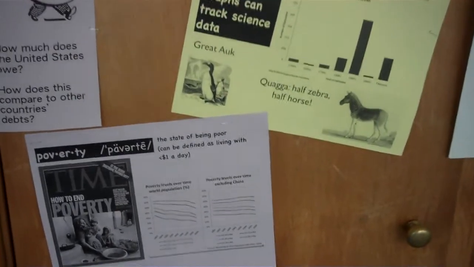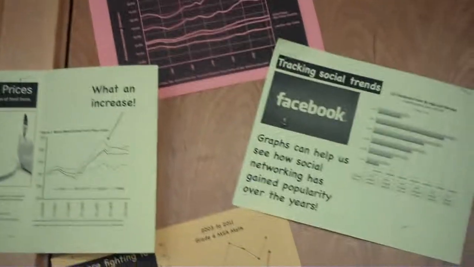I have a lot of real-life application here. We were working on graphs a little bit ago, and I really enjoyed pulling out some graphs, bar graphs, line graphs, for students to see how they're actually used in real life.